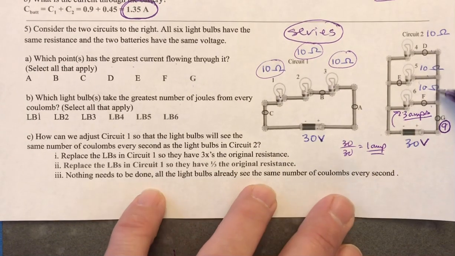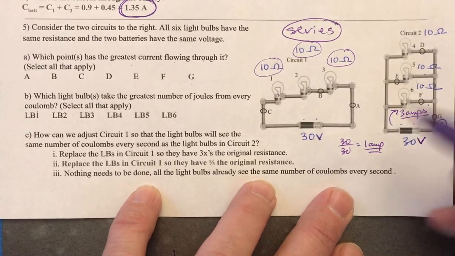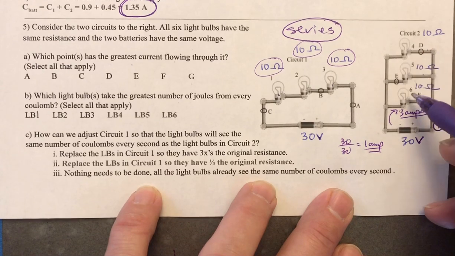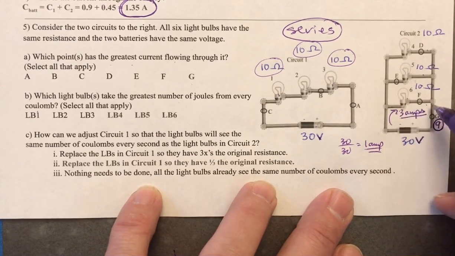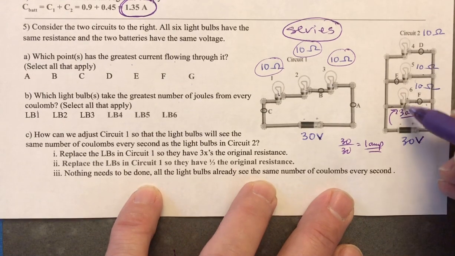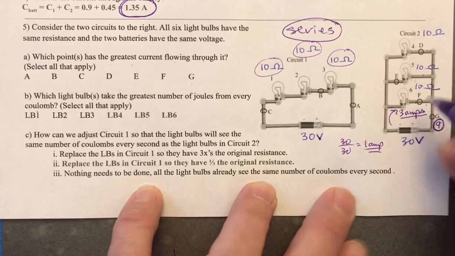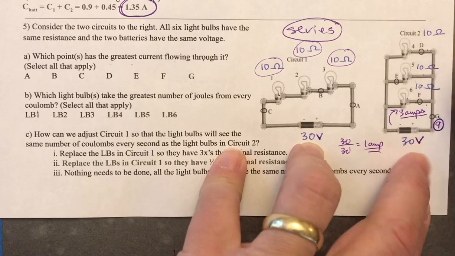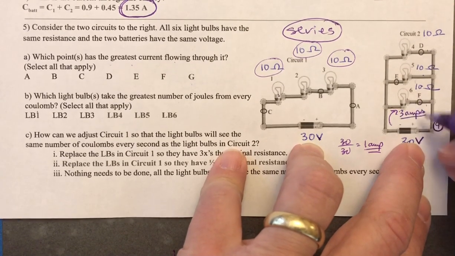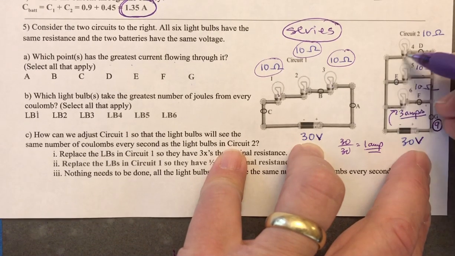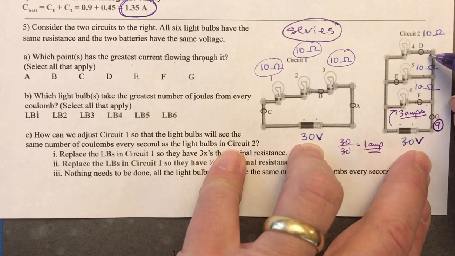But in this parallel circuit, each branch that contains a bulb will have a drop of 30 because the resistances are the same. So if you go this way, there's a drop of 30. If you go this way, there's a drop of 30.